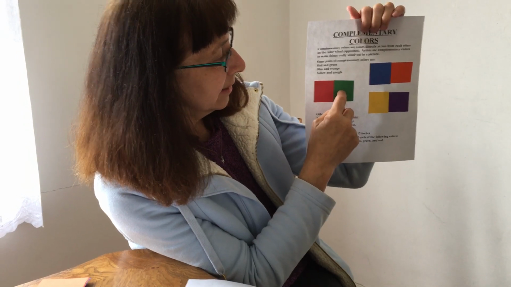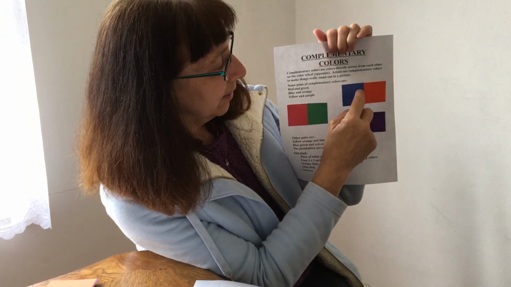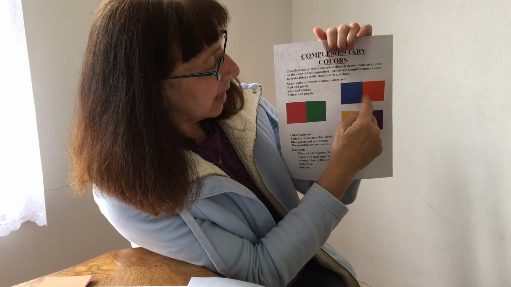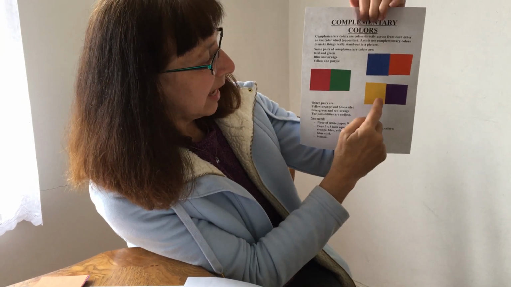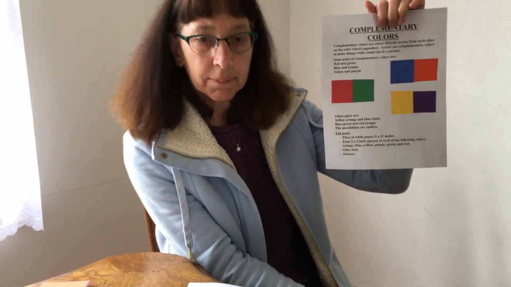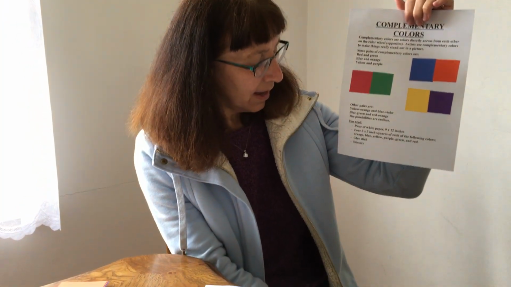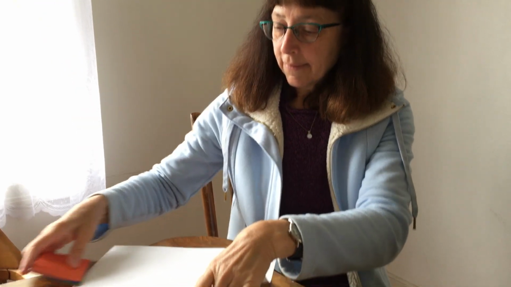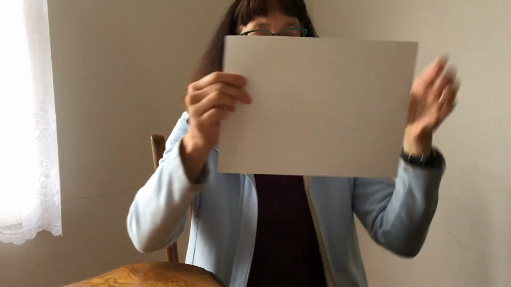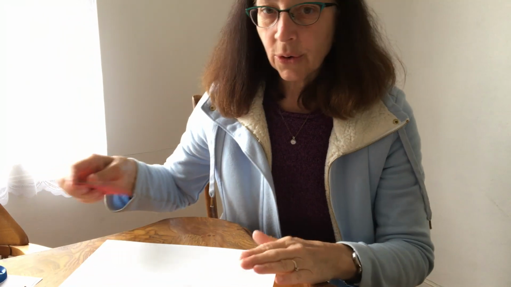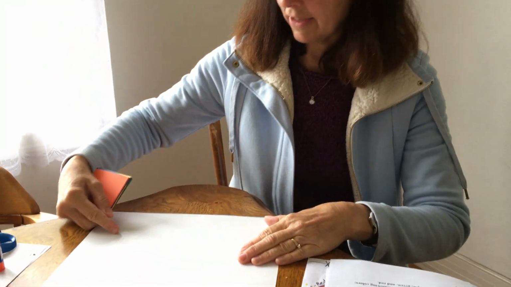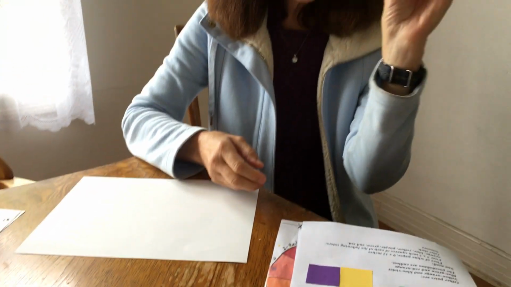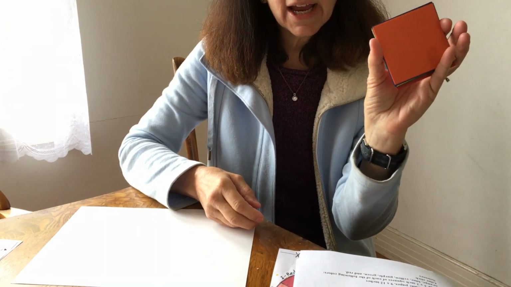Red and green, they're opposites. Blue and orange, complementary, opposites. And yellow and purple are complementary and opposites. So, here's what I gave you. You have a piece of white paper like this, and today we need to use it in the horizontal position. So I'm just going to lay it on my workspace right there in the horizontal, the long position. Then you have a set of little colored squares.